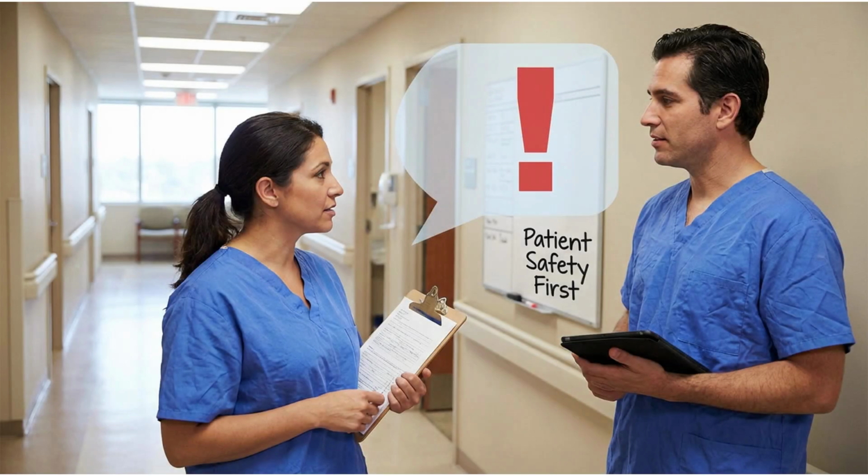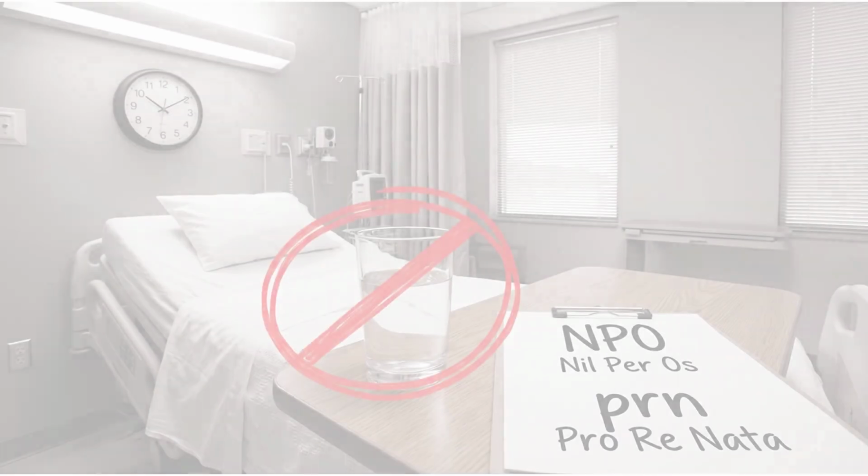This educational module is designed to provide a comprehensive review of common medical abbreviations and best practices. We will focus on preventing errors and ensuring clear, unambiguous communication among all members of the healthcare team. Our primary objective is to reinforce the knowledge required to interpret and document clinical information safely and effectively.